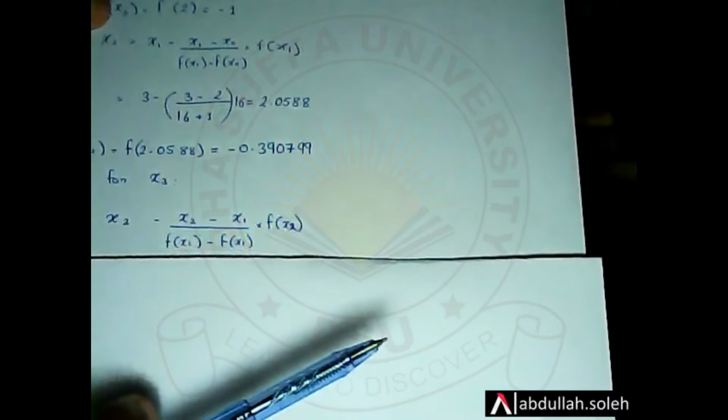2.0588. Now I will go for the function of this value, which is f of x2, and I found this value, which is equal to minus 0.390799. Now I will go for x3. Here it is. For x3, my initial value xn becomes x2 and xn minus 1 is equal to x1. I have all the above values.